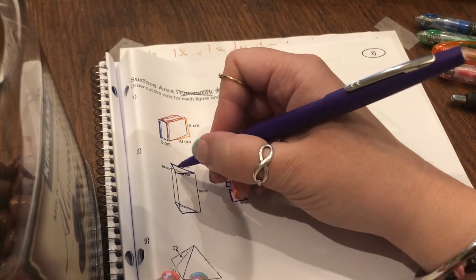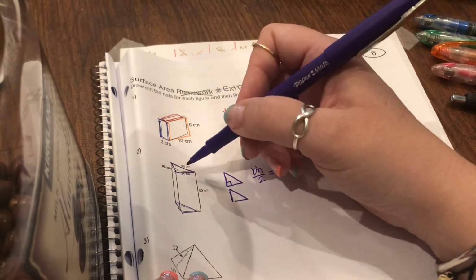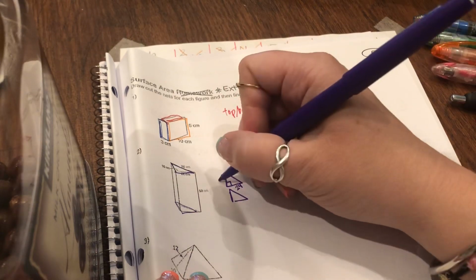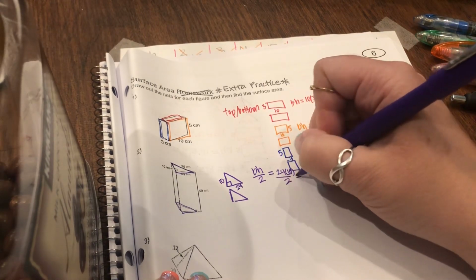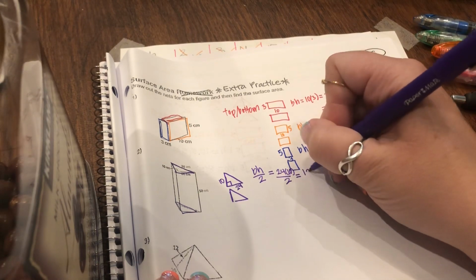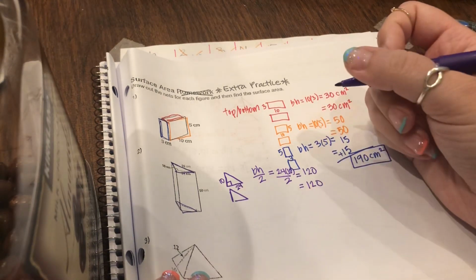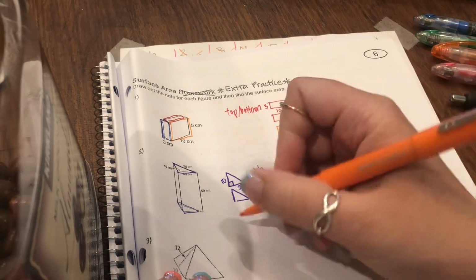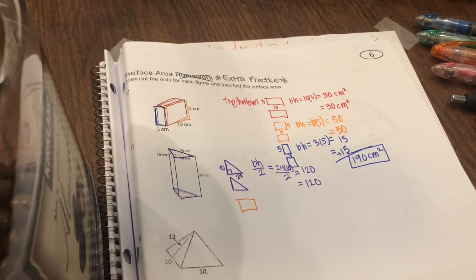So I need my base shape. Look for that little indicator of a right angle. And your base has a length of 24. And then your height right here is 10. So that is 24 times 10 divided by 2. And 2 goes into 24 12 times. 12 times 10 is 120. Okay, and that is the same as the bottom. So I have my 2 bases. Now my base shape is a triangle, which means it has 3 sides. So I'm looking for 3 different rectangular sides coming off of that figure.